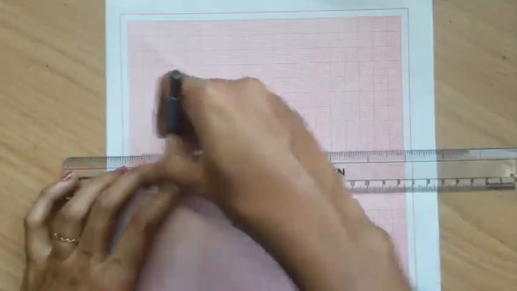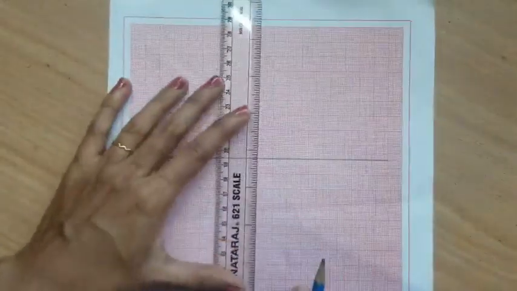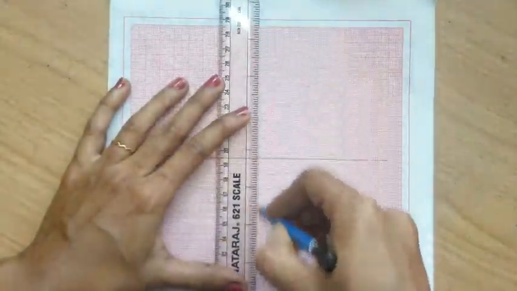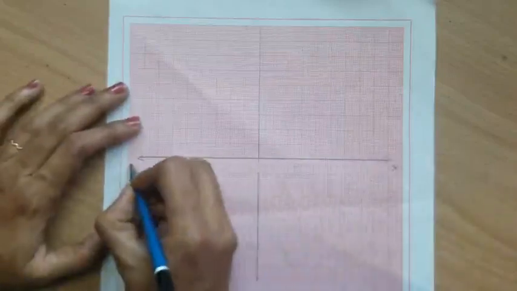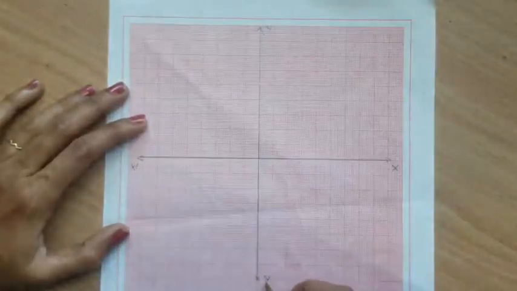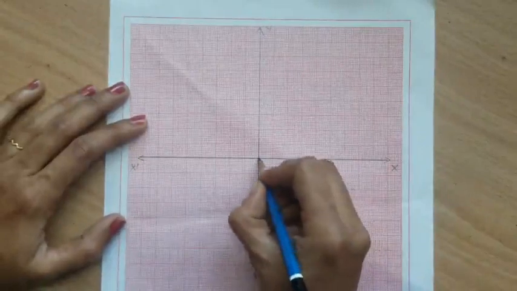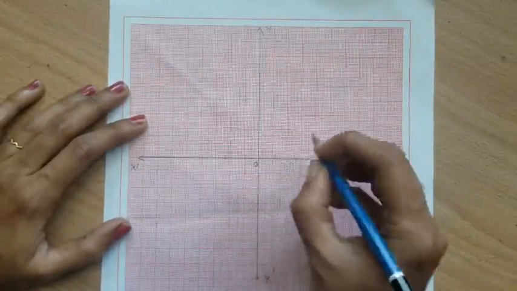So this is the x-axis and this is the y-axis. Mark this x dash and y dash. The middle point, the center, is O. This is the origin, it is O.